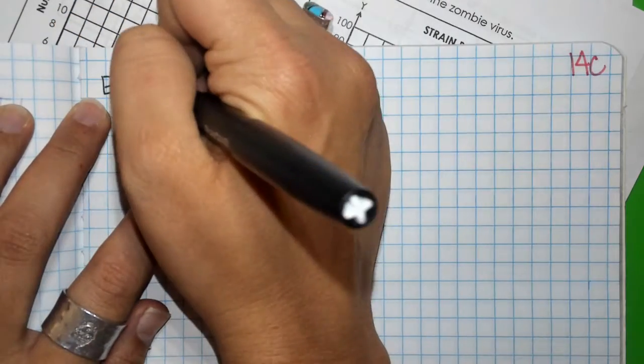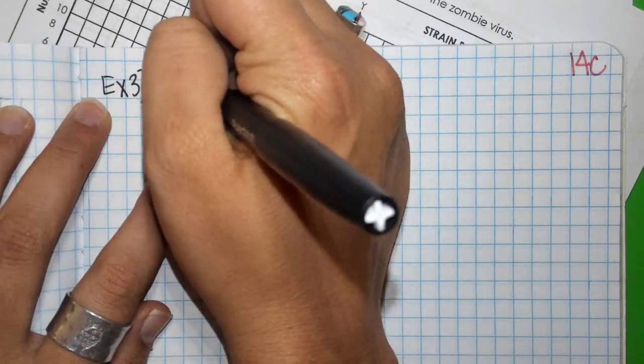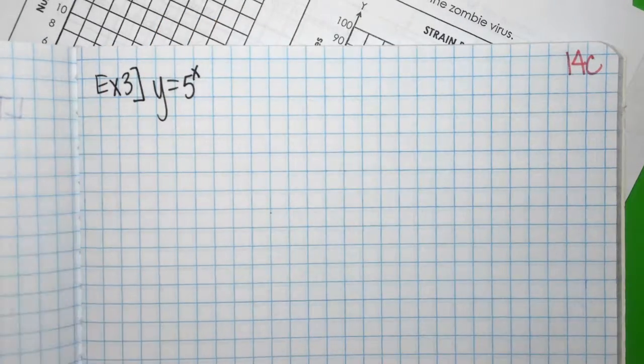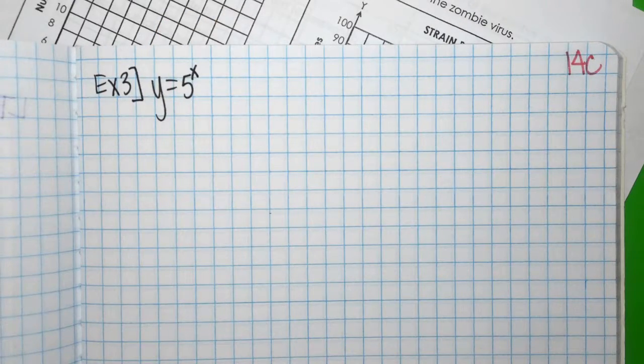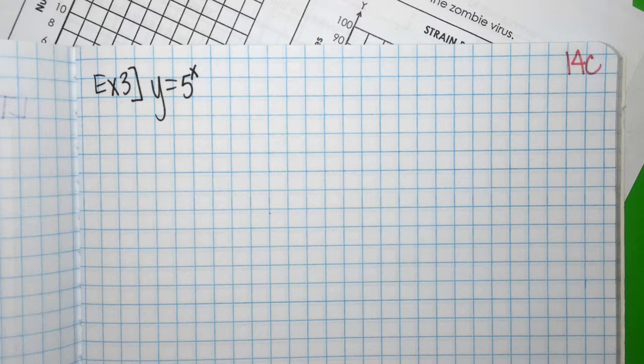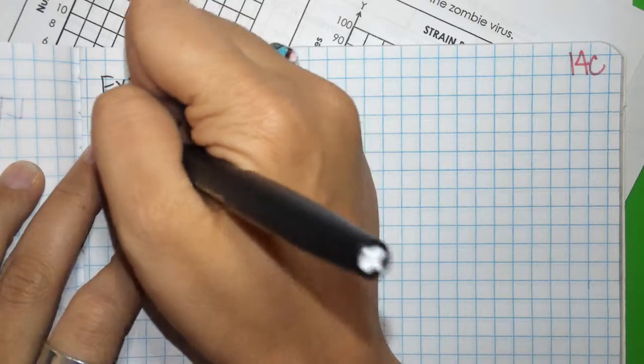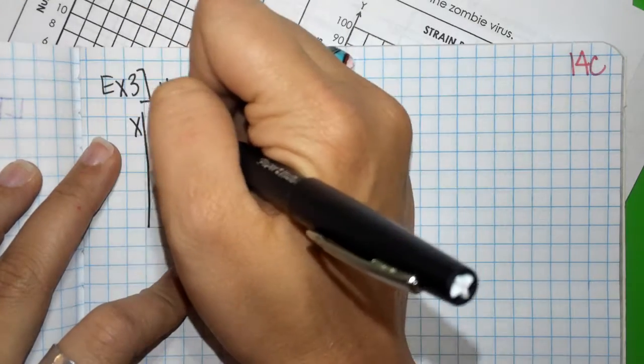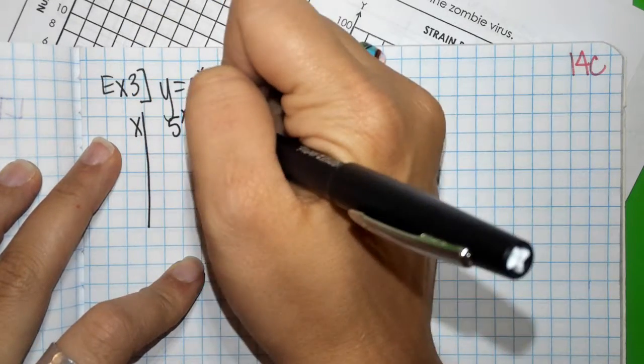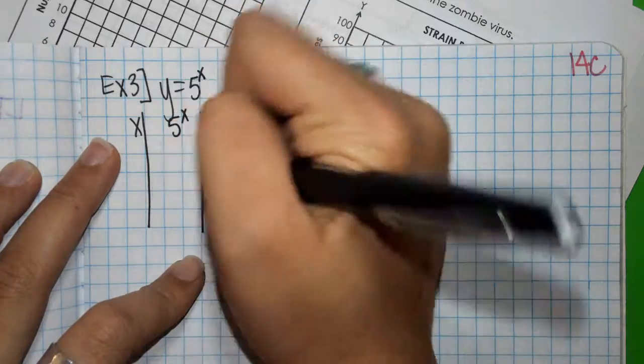Alright, example 3. I want you to graph y equals 5 to the x power. Does it matter that I put y instead of f at x? No, they're the same thing. Let's go, let's go. Don't die on me.